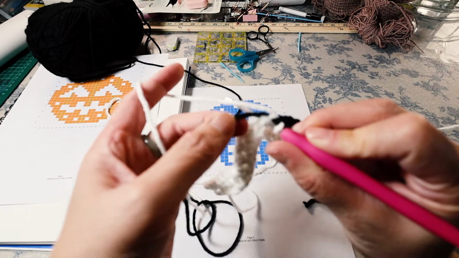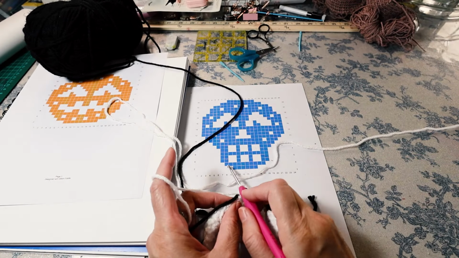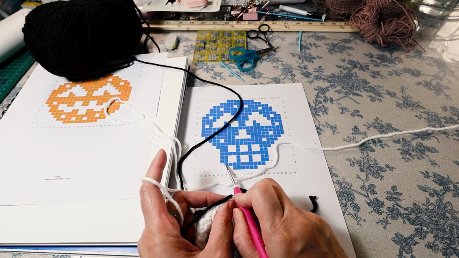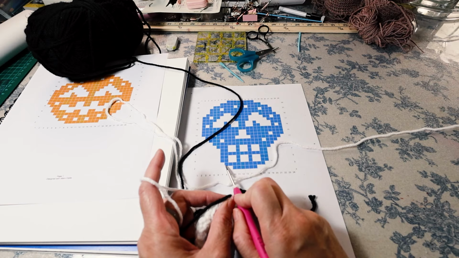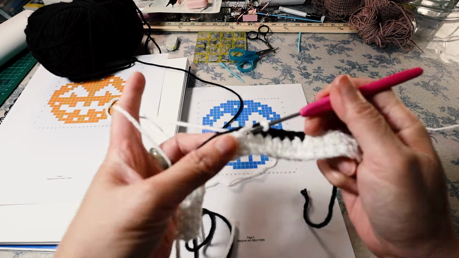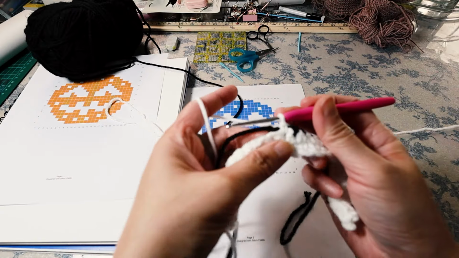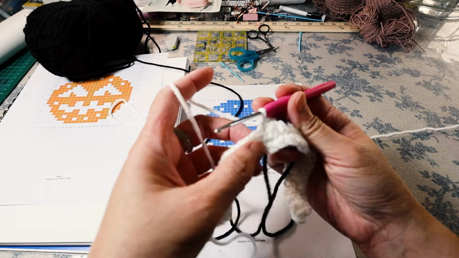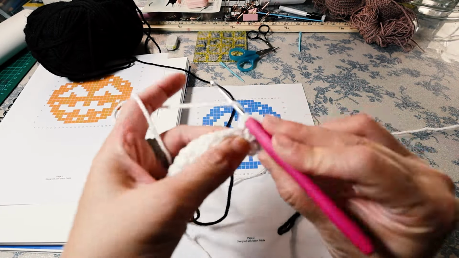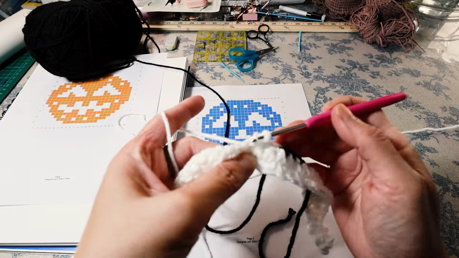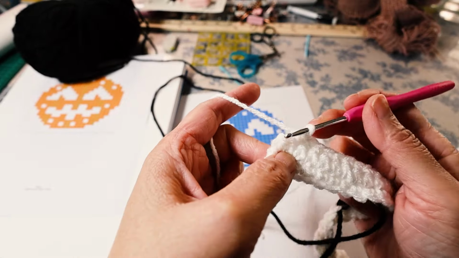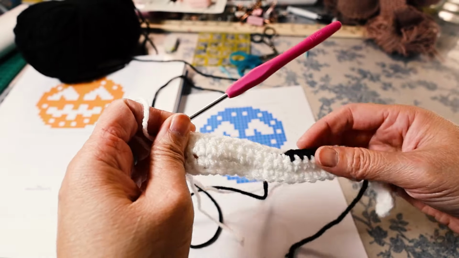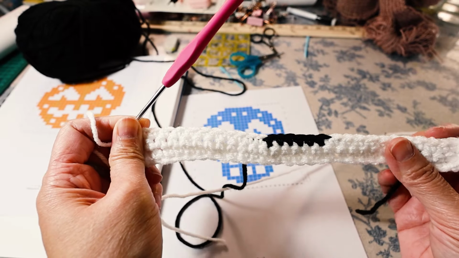And I still carry the black yarn because when I look at the chart, the next row, the black color will be 2 stitches out, so I'll just carry 2 stitches. 1, 2, and I'll drop the black yarn and continue my white yarn. I have 11 stitches of the white, and now I'm going to turn over.